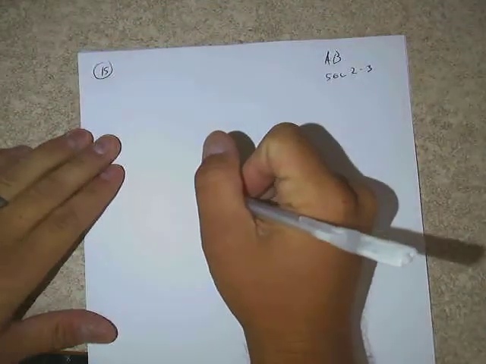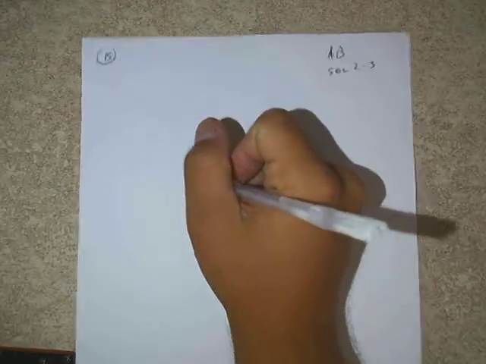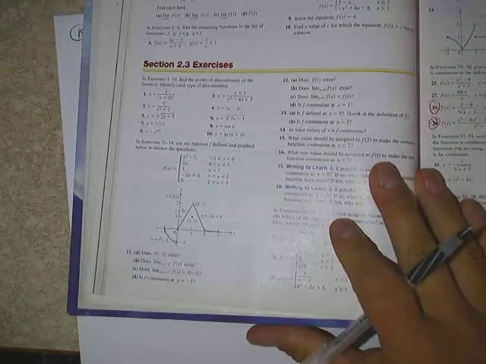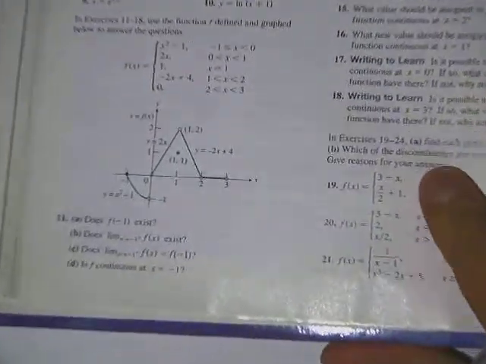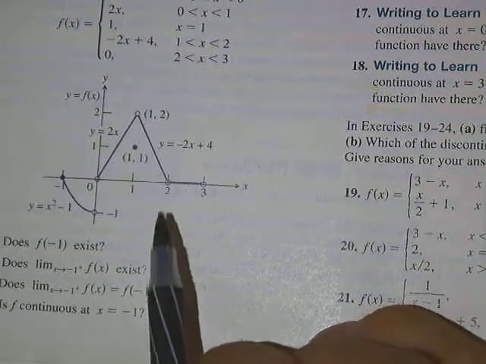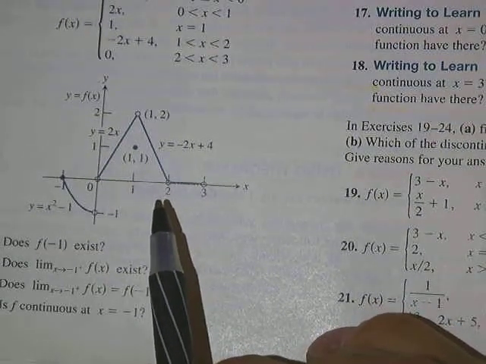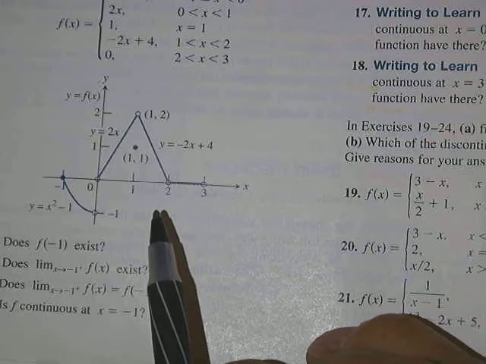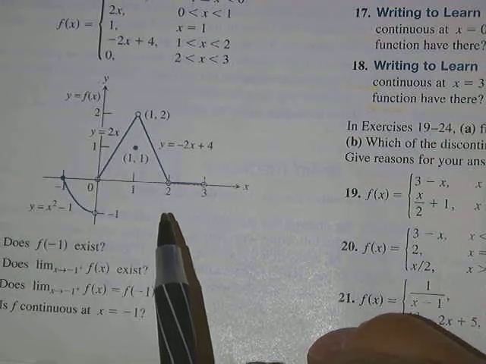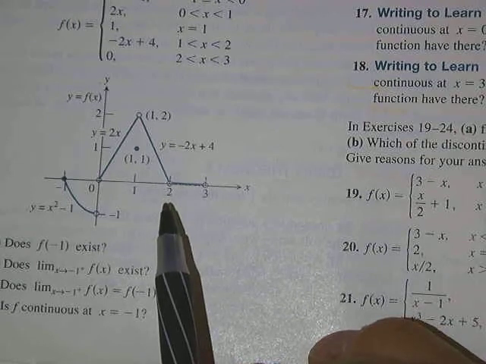So on number 15, it says, what value should be assigned to f of 2 to make the extended function continuous at x equals 2? Well, if you look at the picture they give us, it's not continuous at x equals 2 because there's a hole there. True, there's a limit, but there is no function value. So it's a removable discontinuity, based on the fact that it has a limit there.